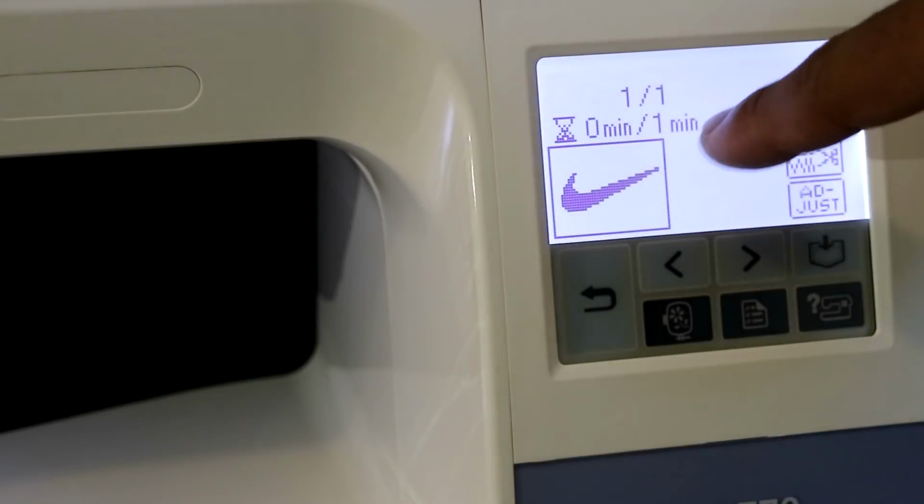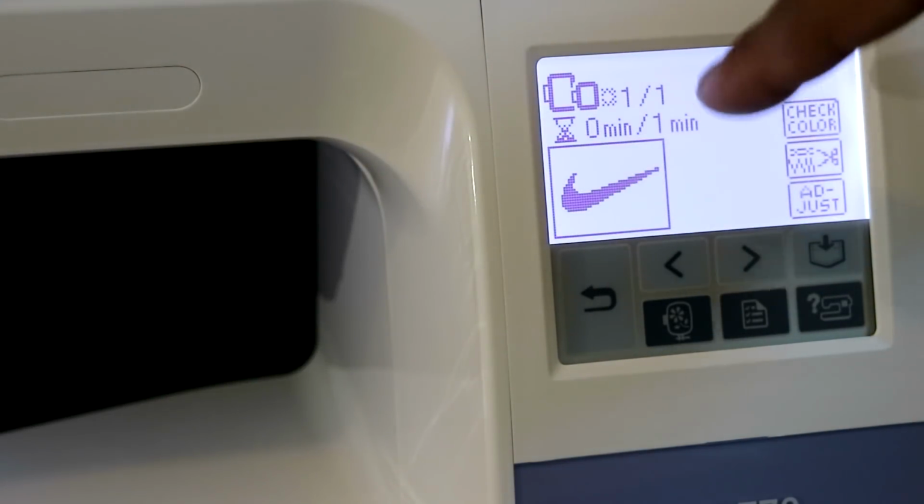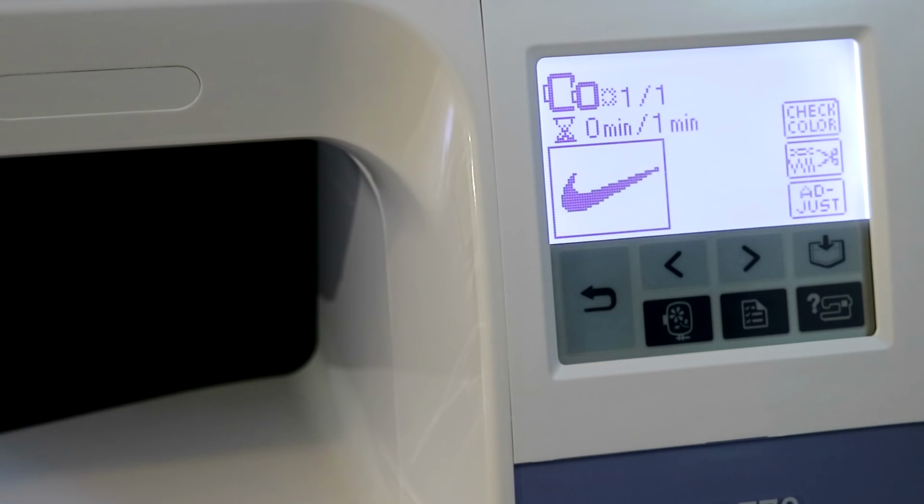Guys, we're going to do this so quick. As you can see right here, it says it's only going to take 1 minute. 1 minute is all we need in order to do this.